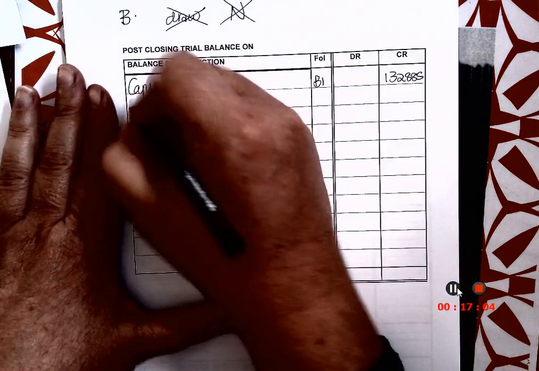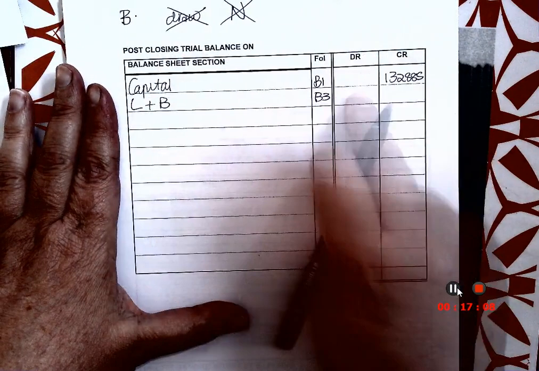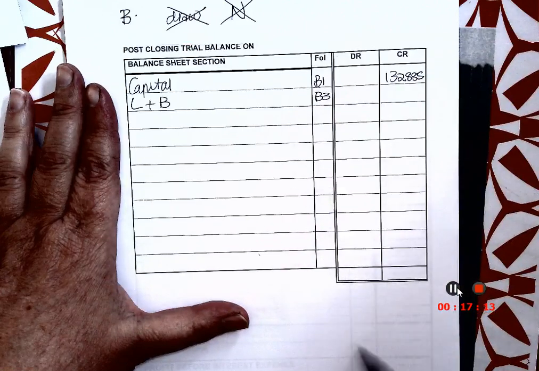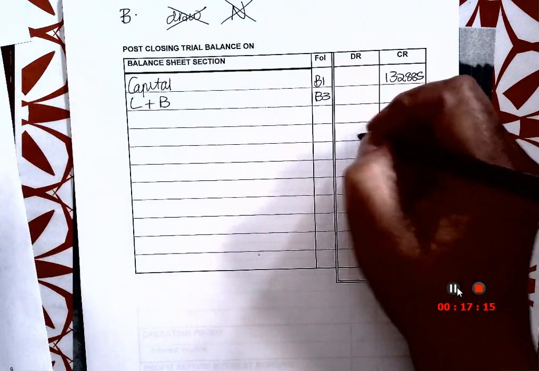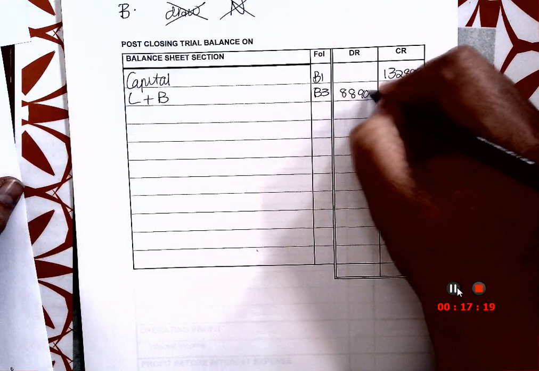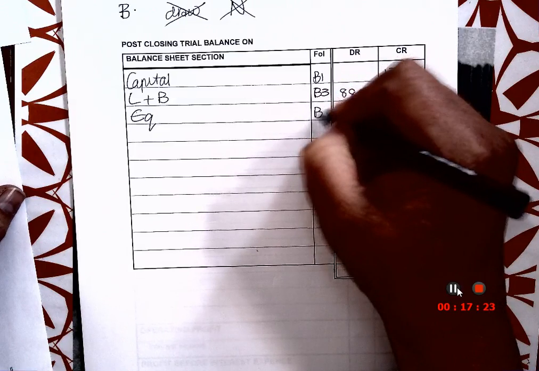And remember now, I'm going to have land and buildings. It's going to be B3. So can you see I'm going to skip B2. So now I'm just going to rewrite all my info from the trial balance because this didn't change. So it's going to be 88.9, equipment, B4.